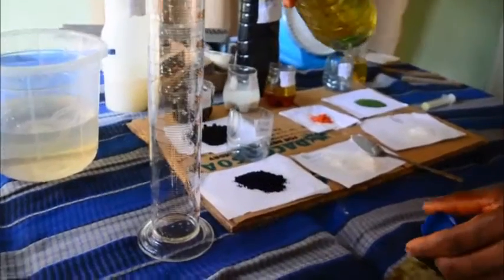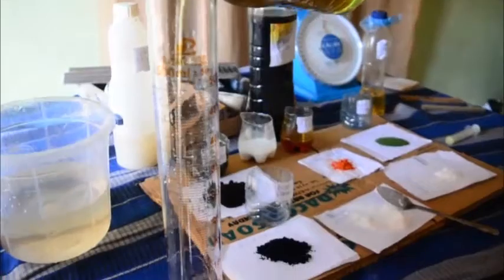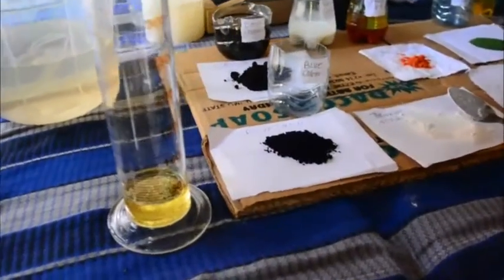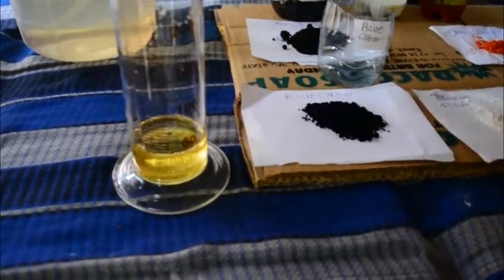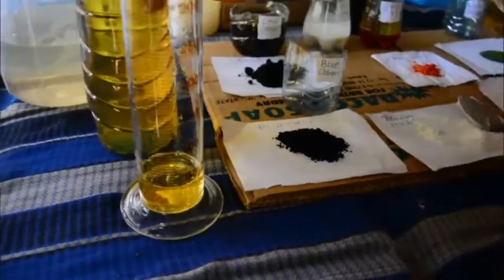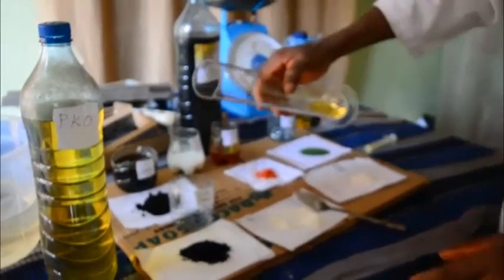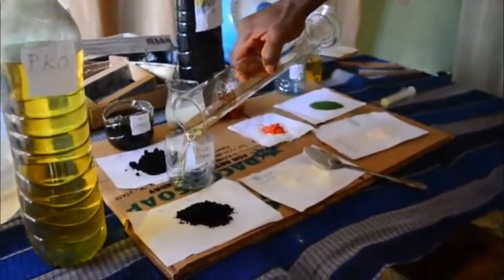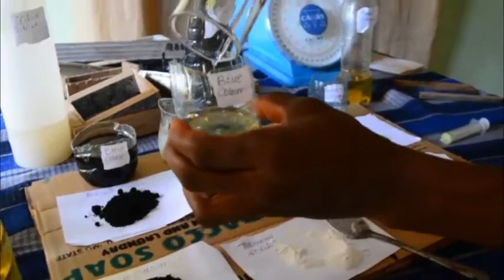You still measure out 50 ml of palm kernel oil and pour it on this container. This container is already tagged blue.